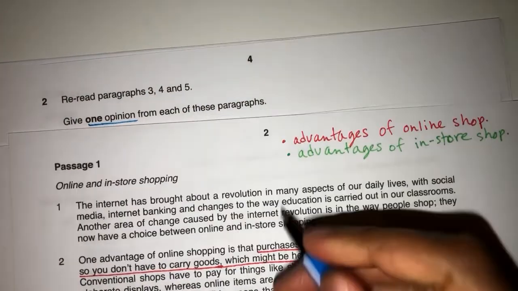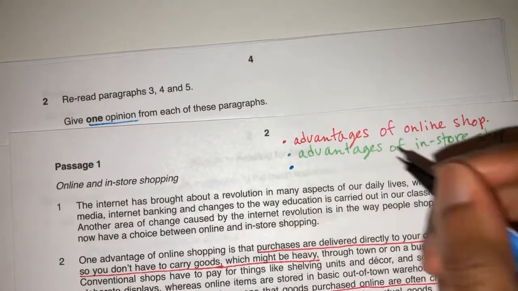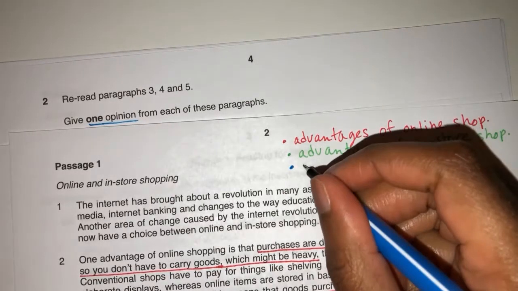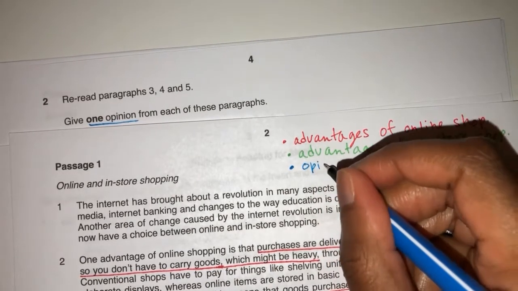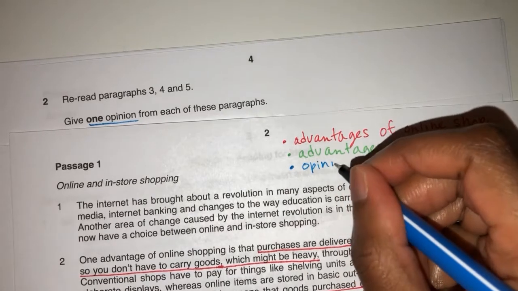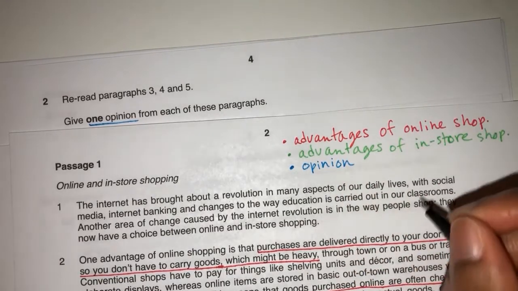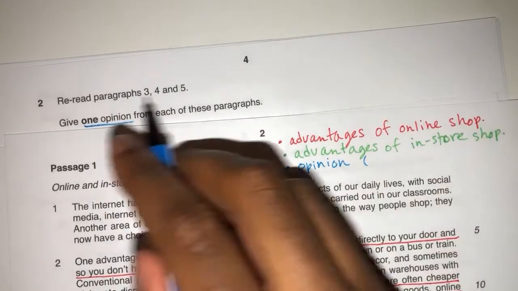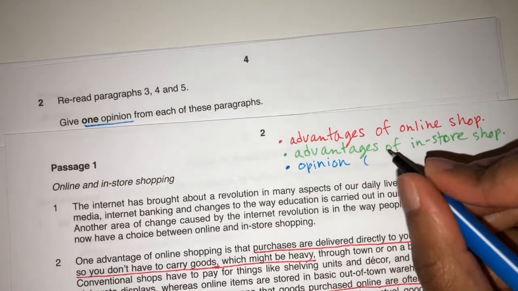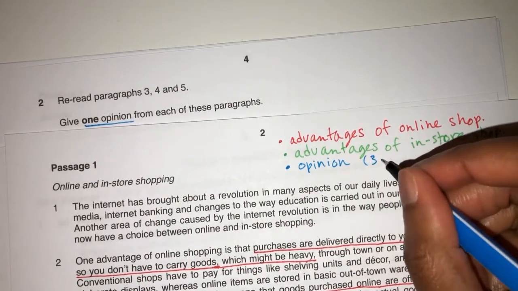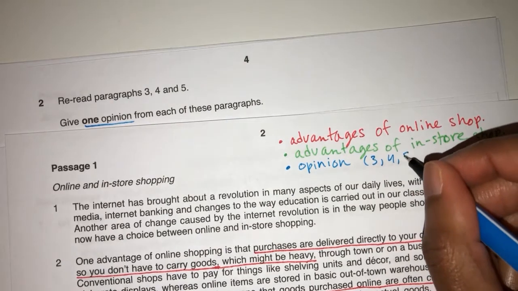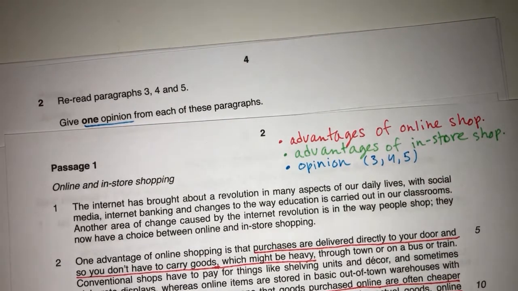In blue, I have the opinions that I'm looking for, and I'm going to write the paragraph in which I should find them. So 3, 4, 5. Okay.